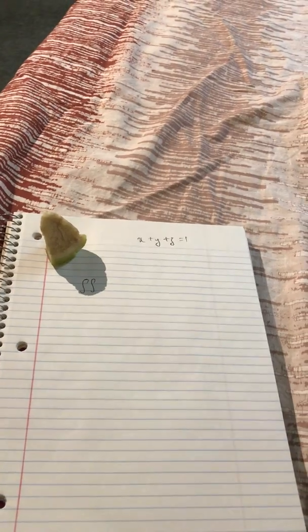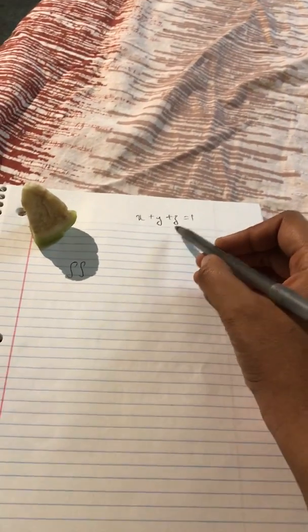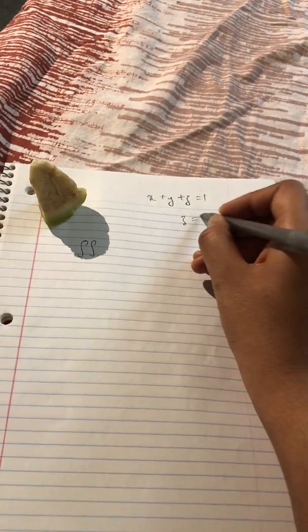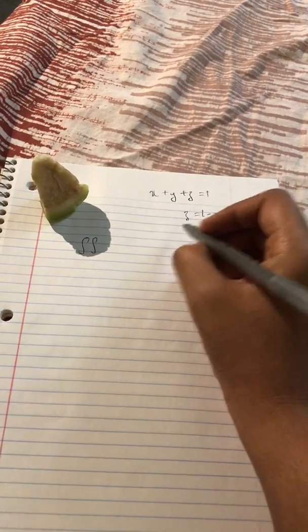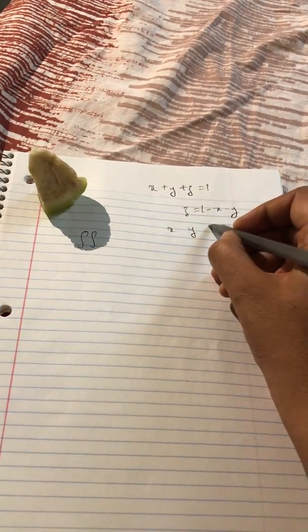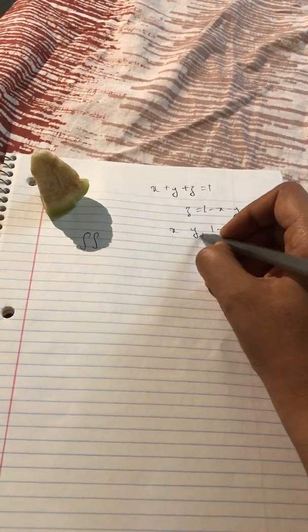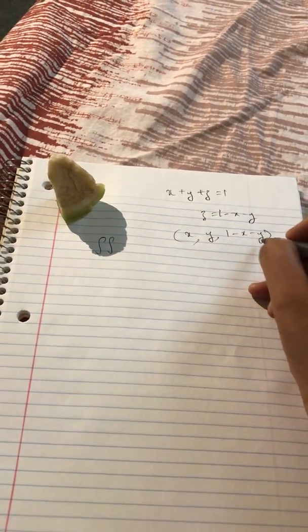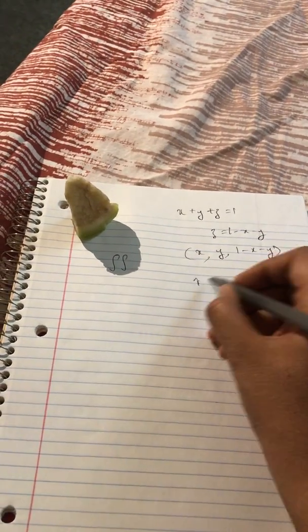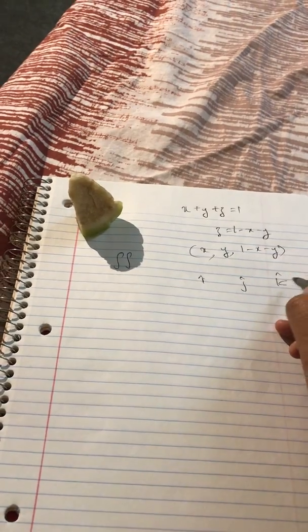So we can write z in terms of x and y. Using this equation, z is 1 minus x minus y. So x is x, y is y, z is 1 minus x minus y. This completes the parameterization. Now let us do the cross product to find the area element.